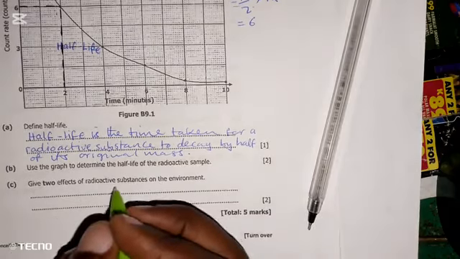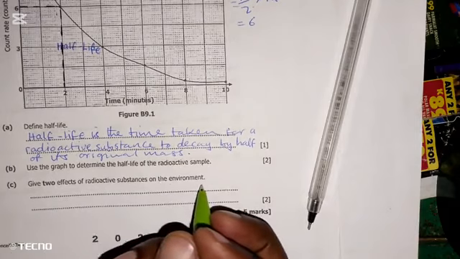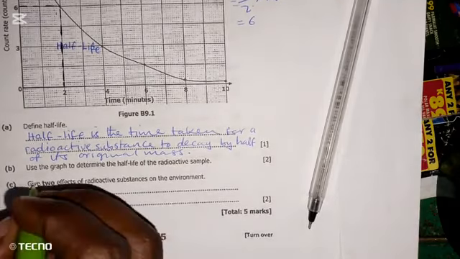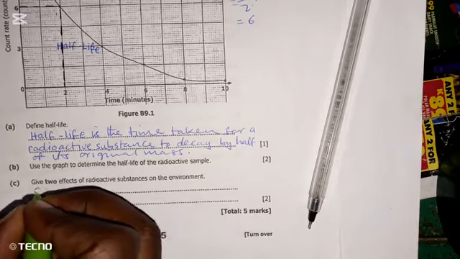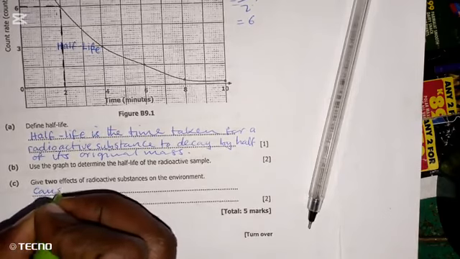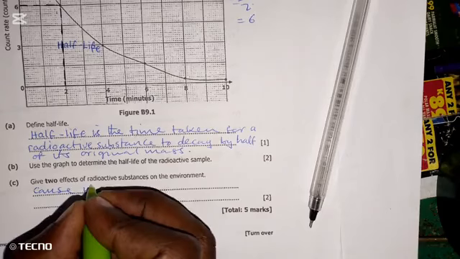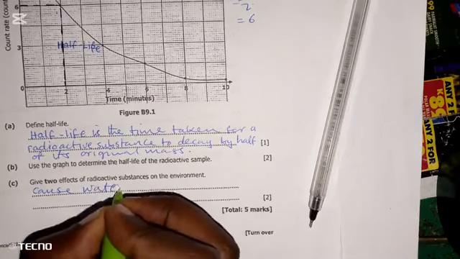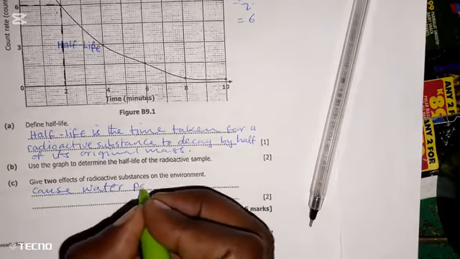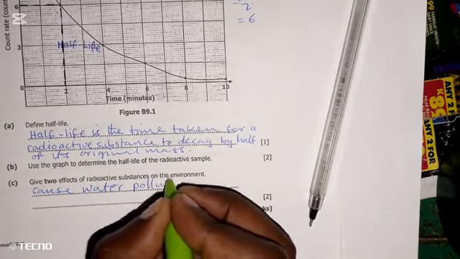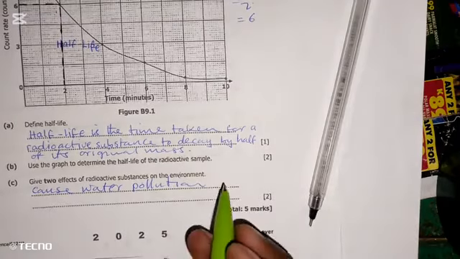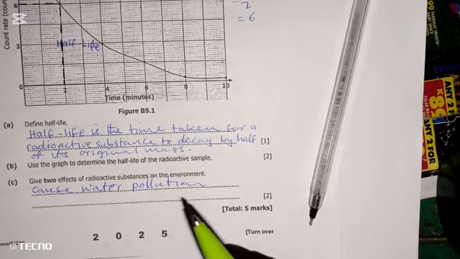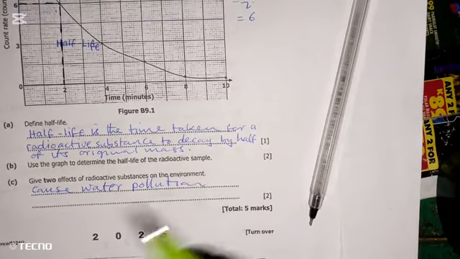So what I can write here is the effects of radioactive substances on the environment. One, they cause water pollution. Radioactive substances cause water pollution, or they contaminate water bodies.